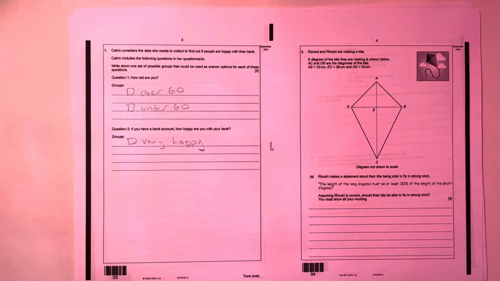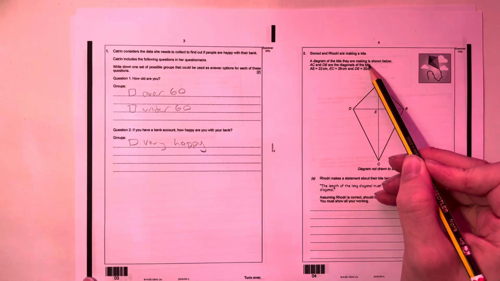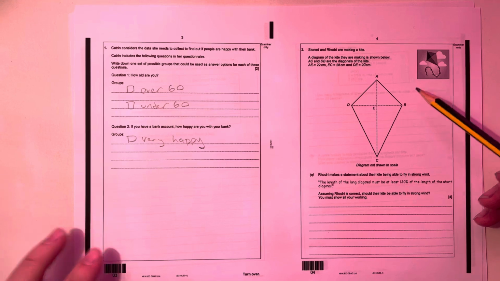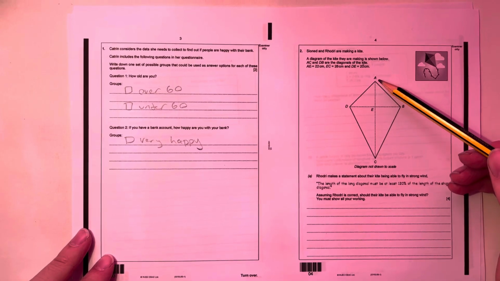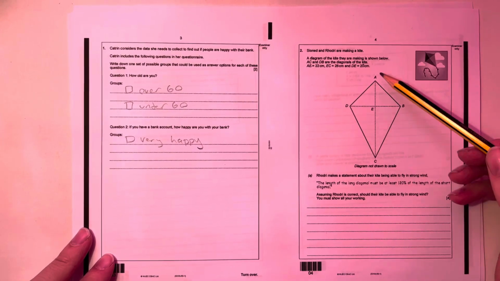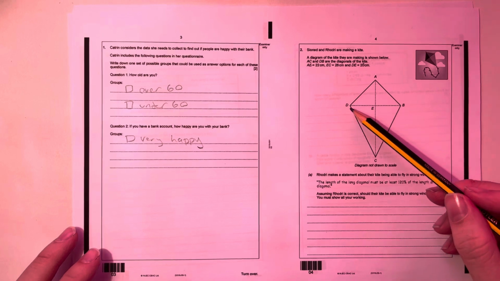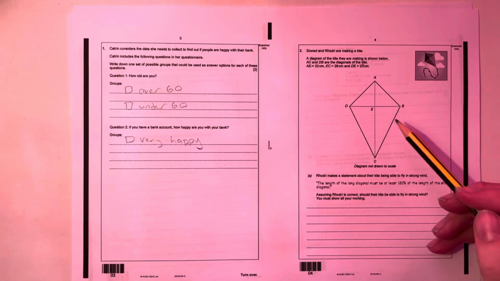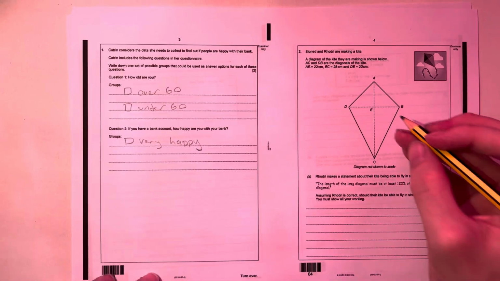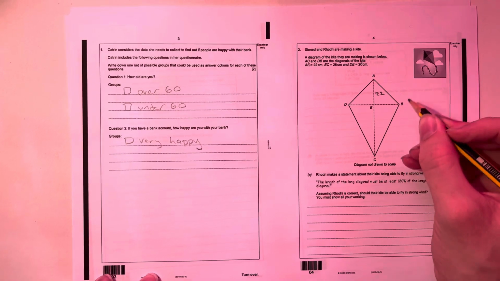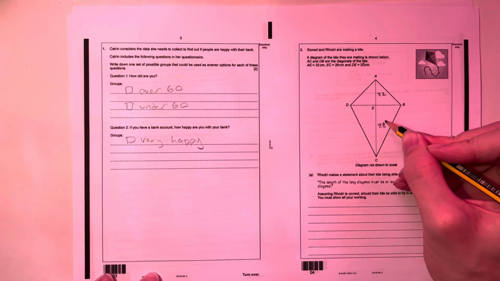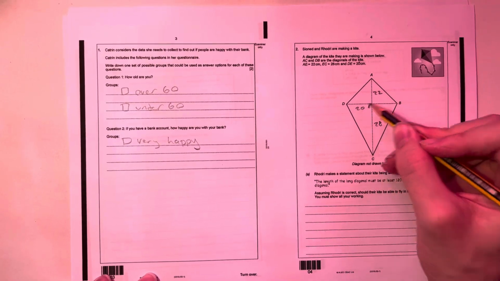So question 2, Sean and Rodri are making a kite. So AC and DB are the diagonals of the kite. So this is important to note. The diagonals of a kite actually don't look like diagonals. They look like these two. They are these two lengths here because they're not actually the lines that form the kite. So AE is 22, EC is 28, DE is 20.